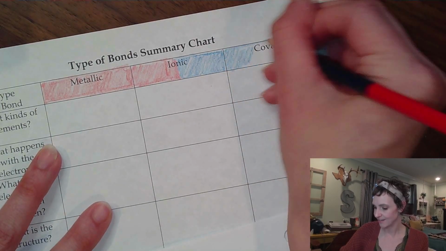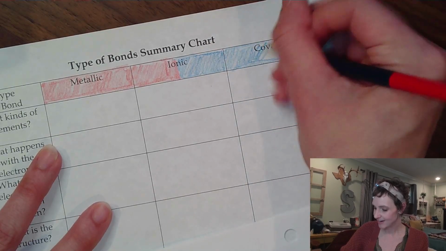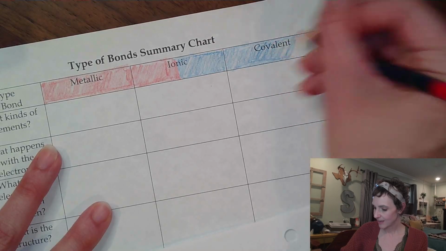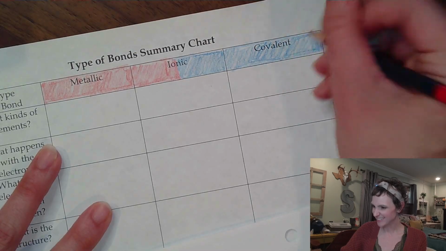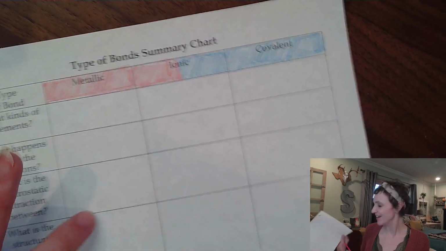Look at this, you guys. Look how fun this is for us. Okay. Not the best coloring job, but that's okay. It does not matter. All right.